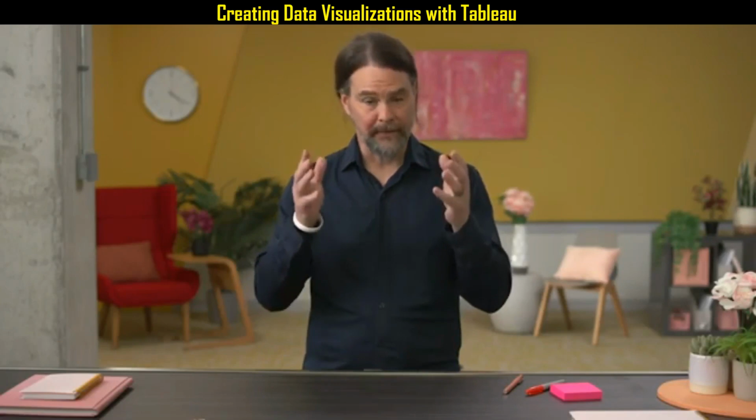Hello again. We've already discussed how helpful data visualizations can be when we want to fit a lot of knowledge into a small space. Now it's time to explore a powerful tool that can help you create these visualizations and bring your data to life. It's called Tableau, a visual analytics platform that makes it a lot easier to explore and manage data.